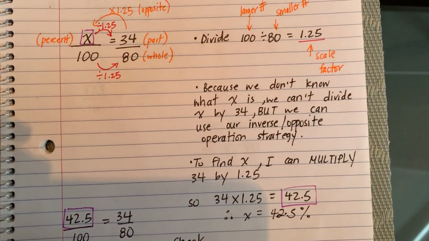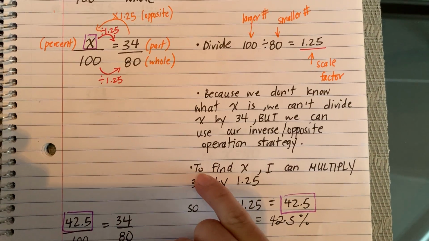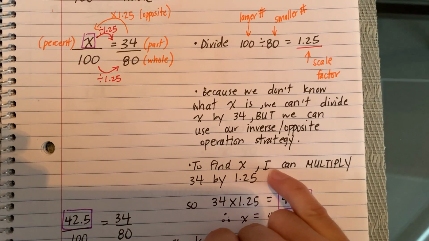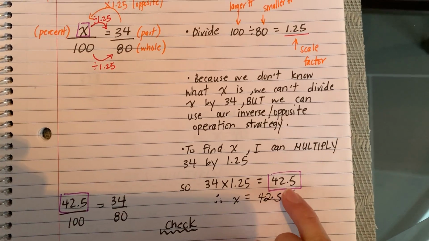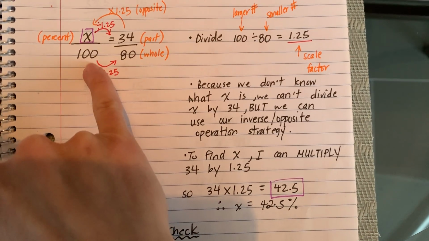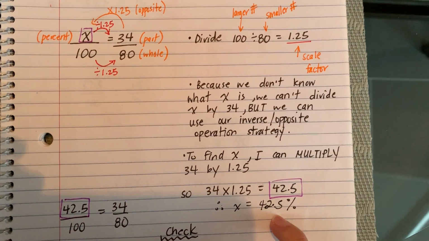So if I just go down here and use my calculator for that, to find x, I can multiply, which will give me 42.5. So therefore, if that's over 100, I know that 42.5 is my percent.